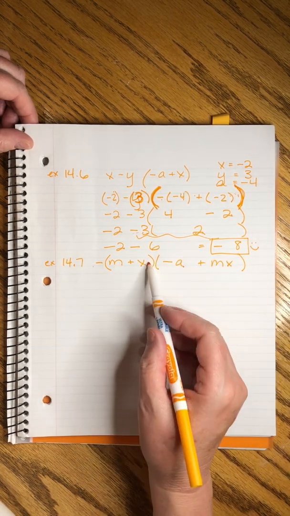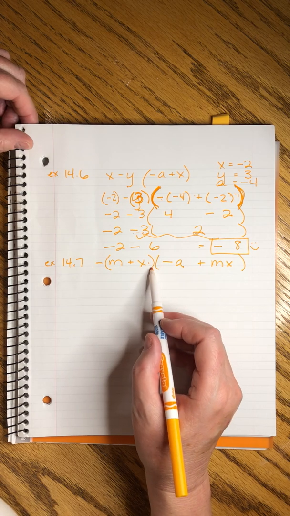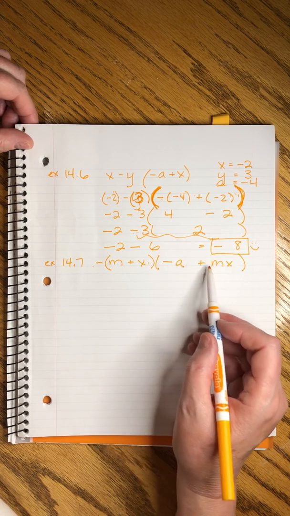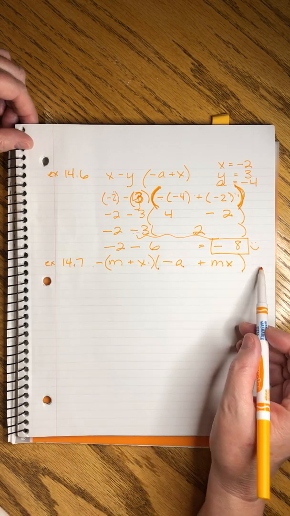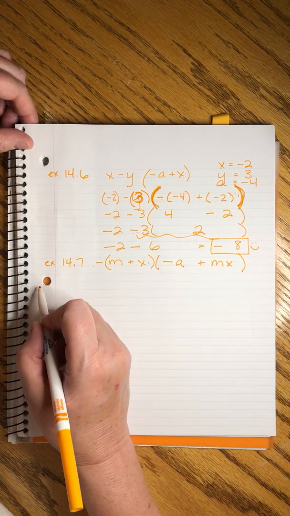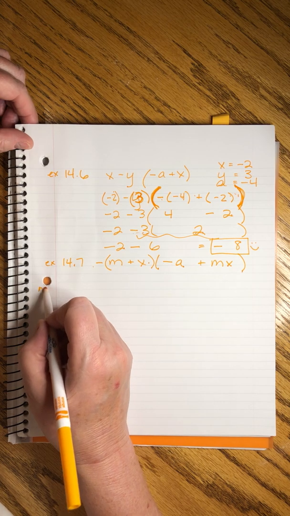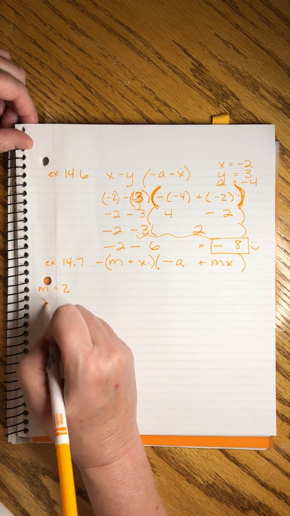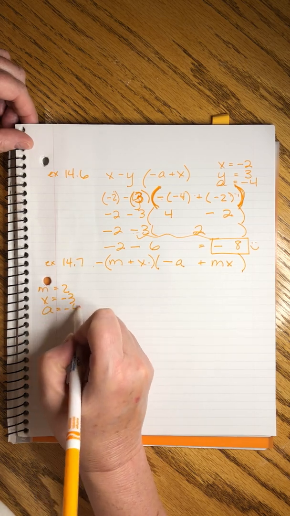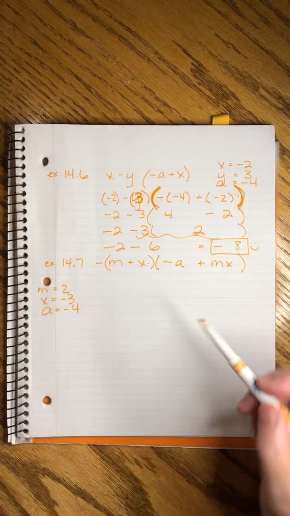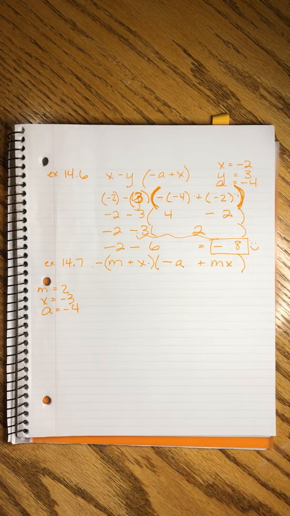Okay, minus m plus x times quantity minus a plus mx. Okay. Notice that I used most of my row to write this out, so I'm going to write my letters over here, my letter values. M equals 2, x equals minus 3, a equals minus 4. Works better on this page because my shadow doesn't block the paper when I write over here.